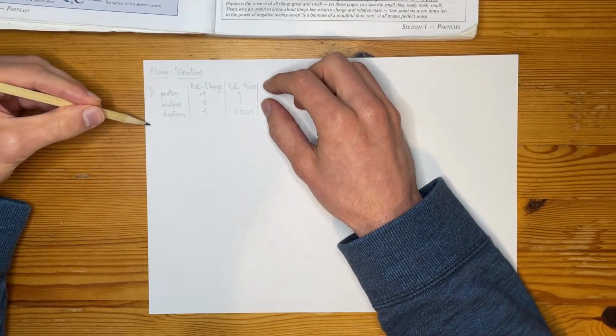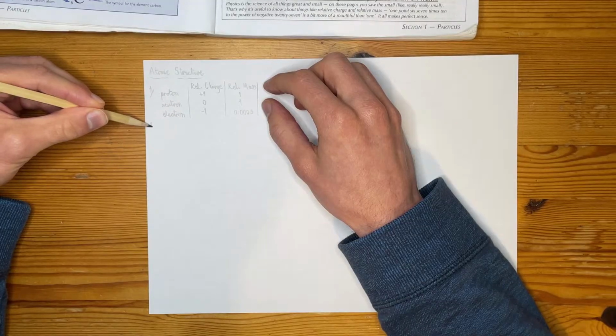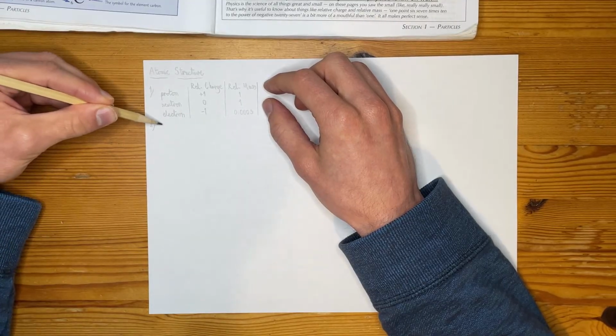Define the proton number and nucleon number.